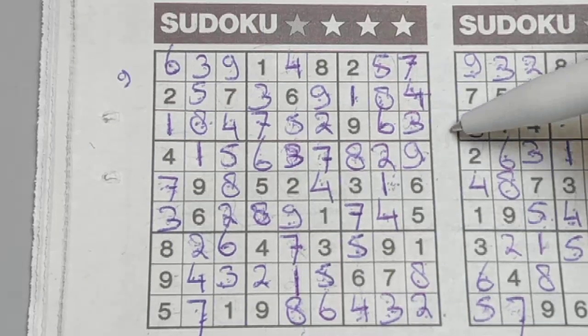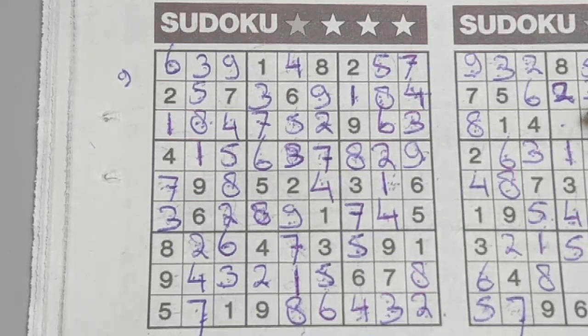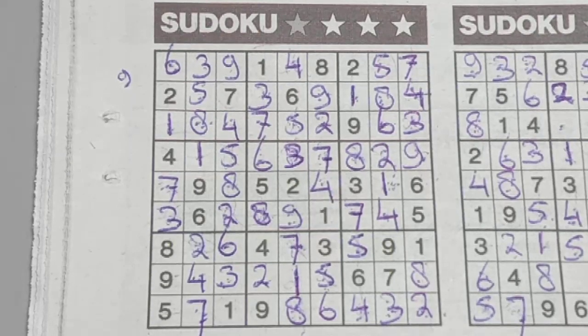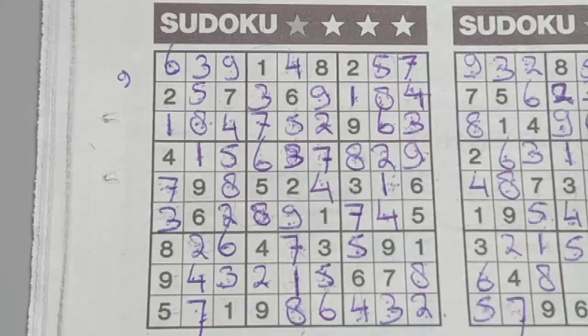Two numbers left in this row for the numbers 9 and 6. We have a 9 here, no 9 there. 9 should be here, and the 6 goes there.